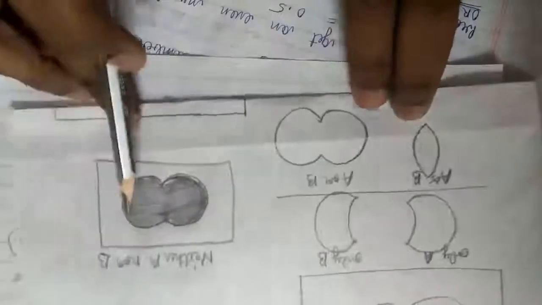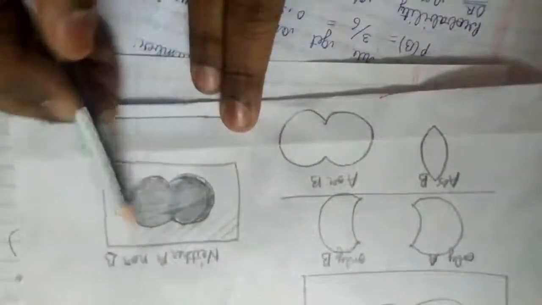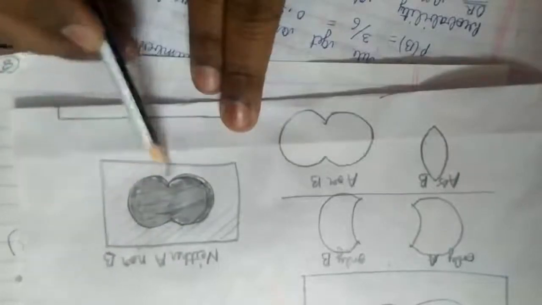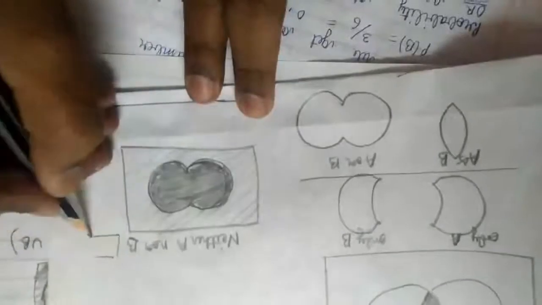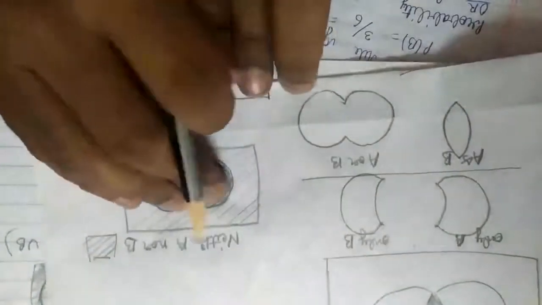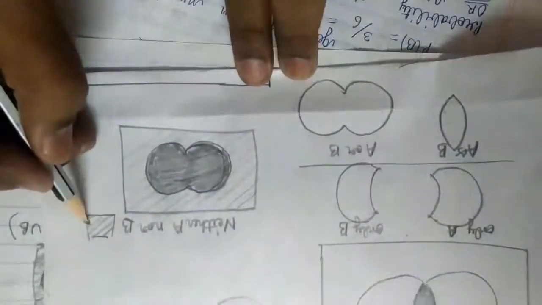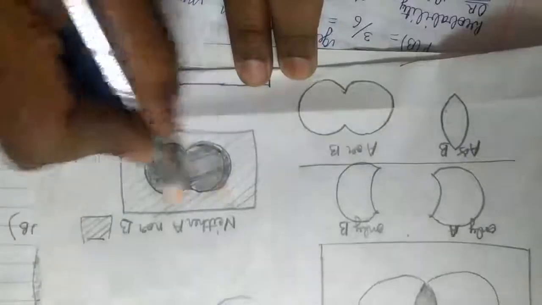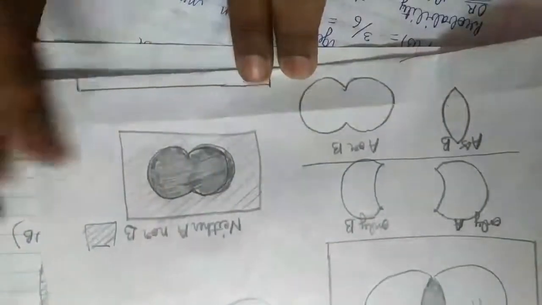And neither A nor B is this shaded region which I am shading now, okay, with lines, striped region. This is the striped region. Remember, not the earlier one. So whatever the white striped I have given, that represents neither A nor B. So how can you find this? Entire region, if it is 1 minus this. Fine. So this is how I'm solving this.